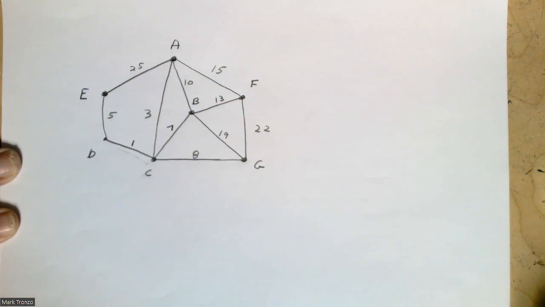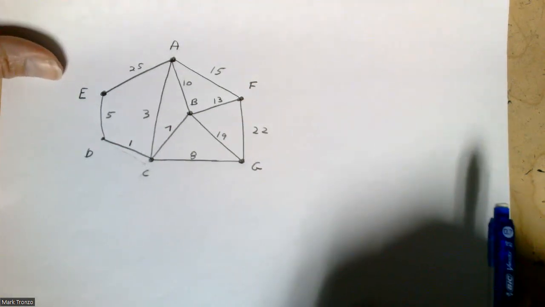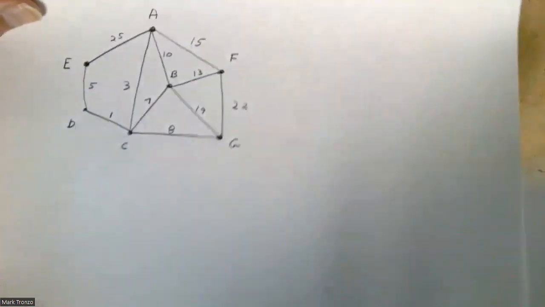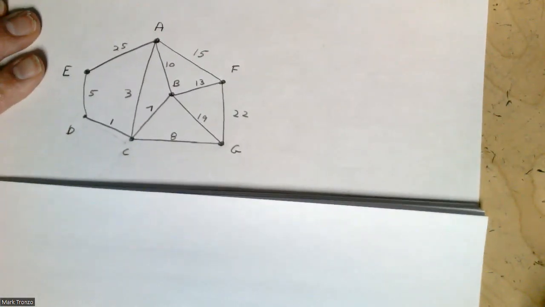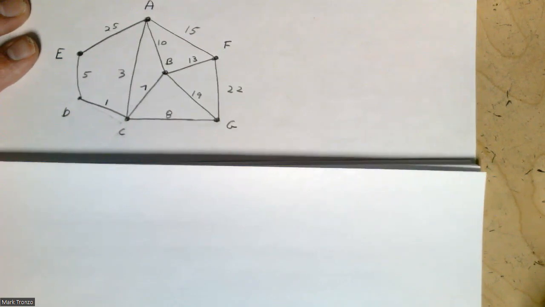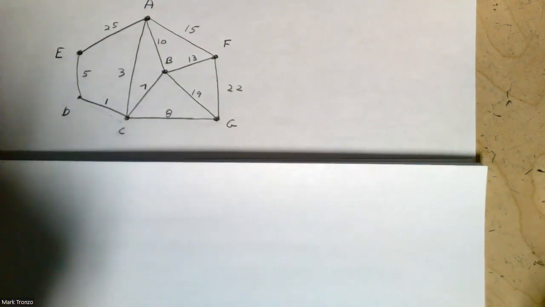So let's take a look at that. You can stop the video for a second if you want to copy this graph. And again, we're going to find the minimum spanning tree using Kruskal's.